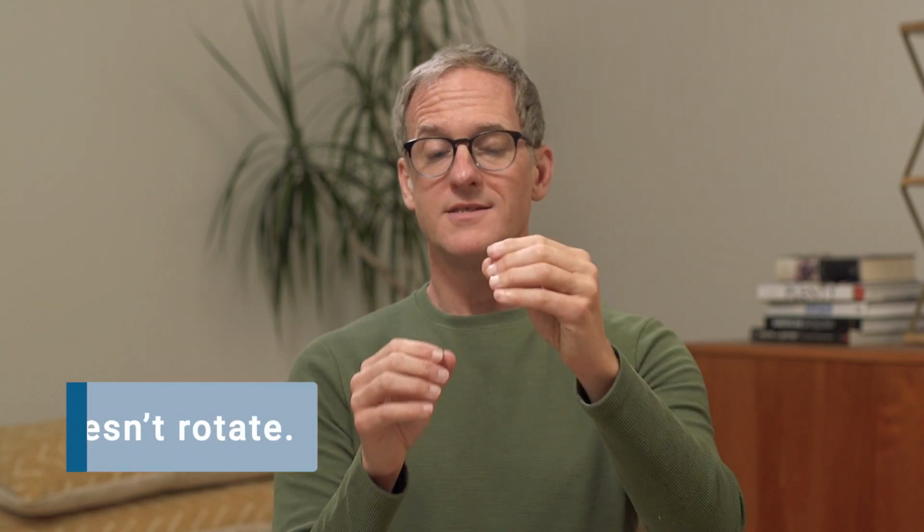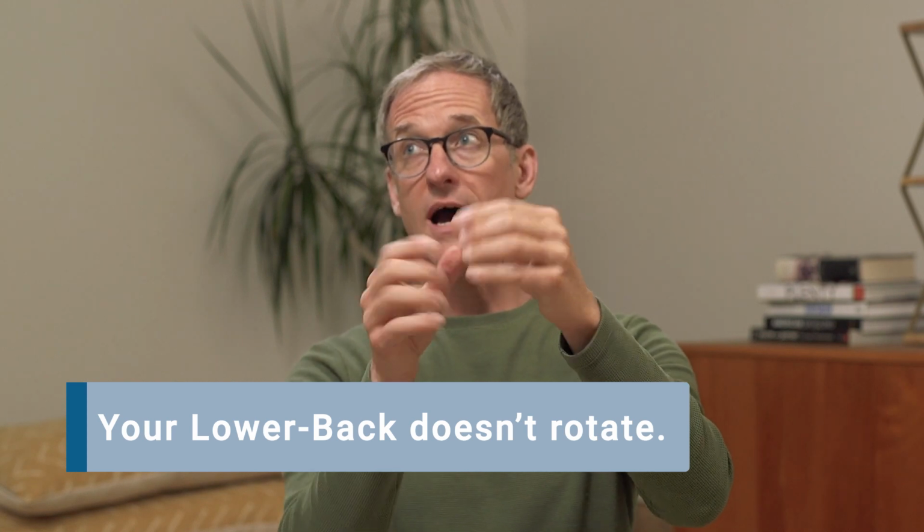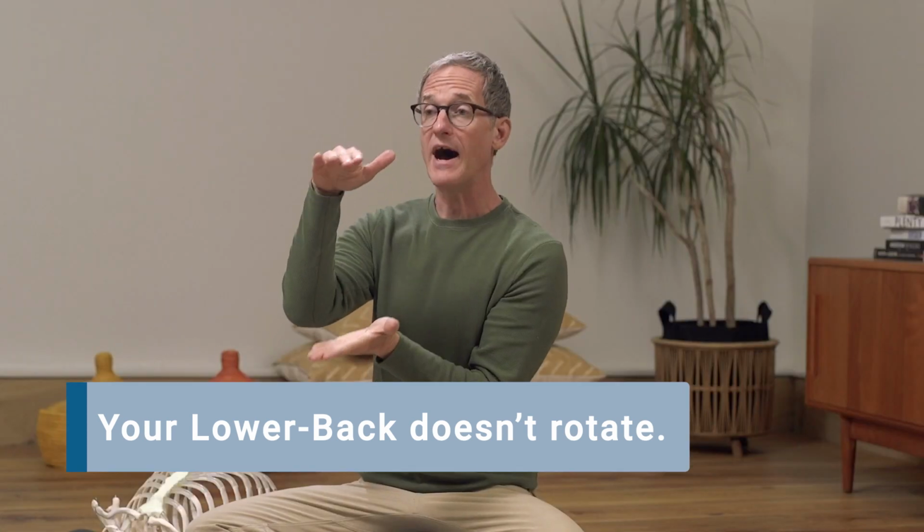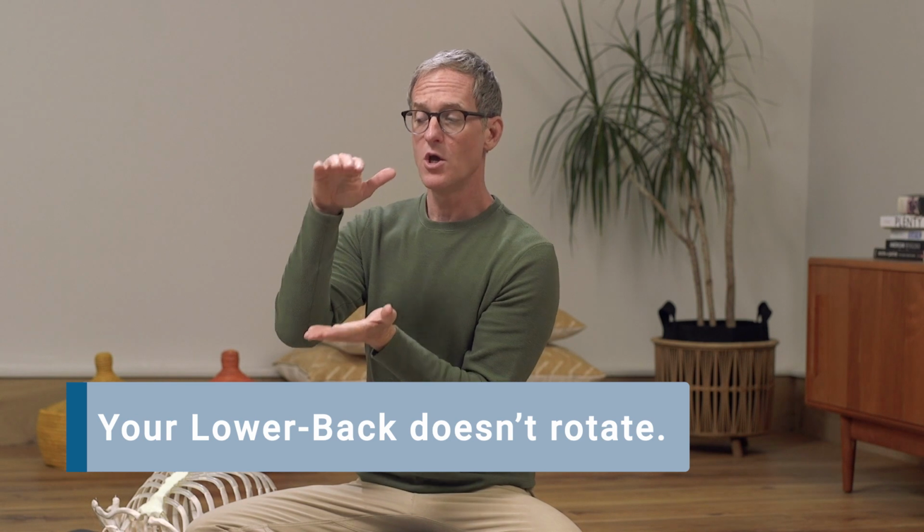So the takeaway is the facet joints in the lower back inhibit spinal rotation. Taken as a total, your 5 lumbar segments, your lower back can only rotate a maximum of 5 degrees.